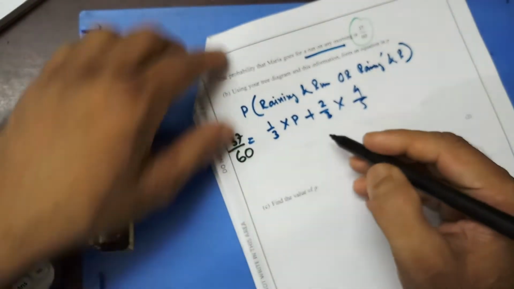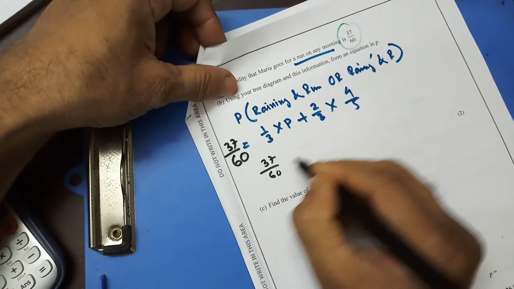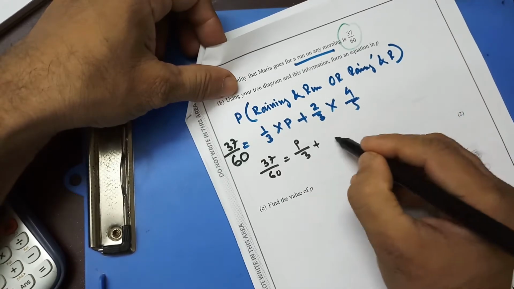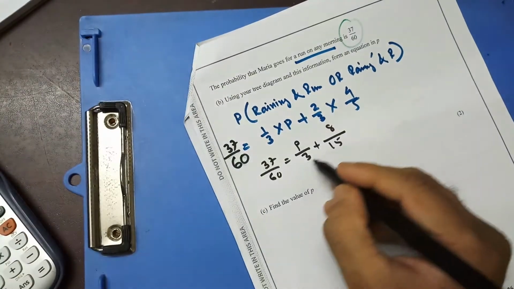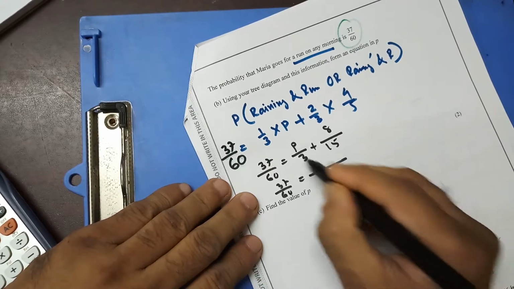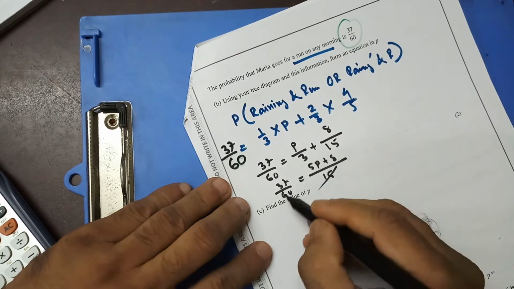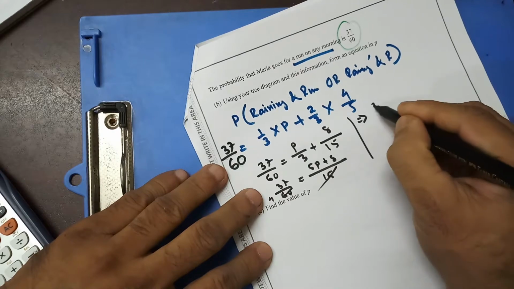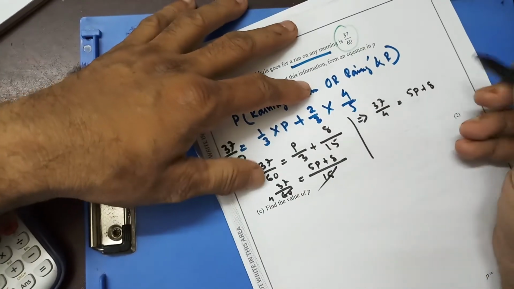So I need to simplify this. To do that, 37 by 60 equals P by 3 plus 8 by 15. The LCM over here is 15, so 5P plus 8. If I cross this one out, it's going to be 4. So 37 by 4 equals 5P plus 8.